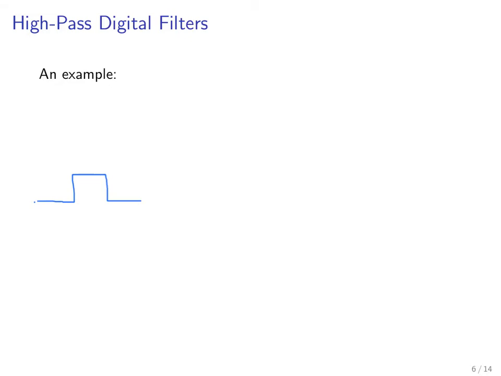So let's illustrate this with an example. Let's say that we have the following Vn signal. It starts at 0 for 4 samples, then it goes to 1 for 4 samples, and then it goes back down to 0 for 4 samples.